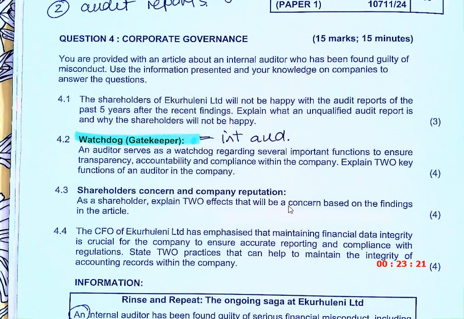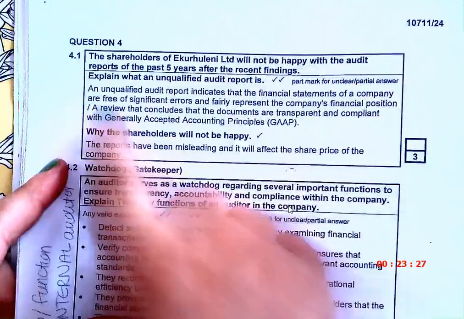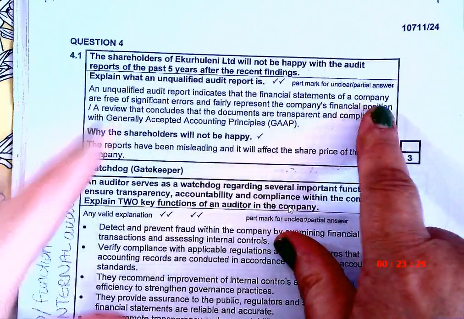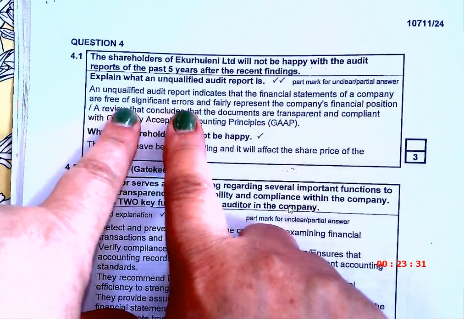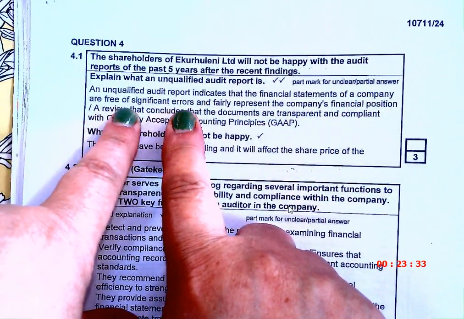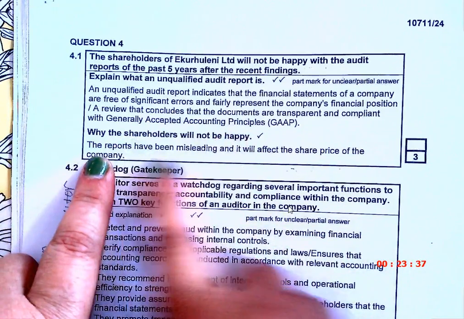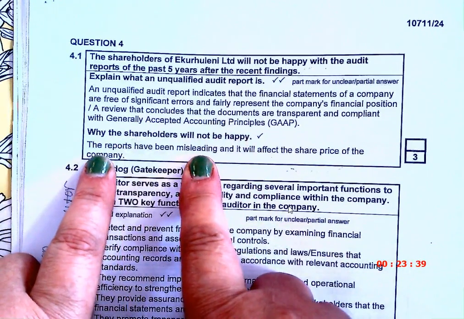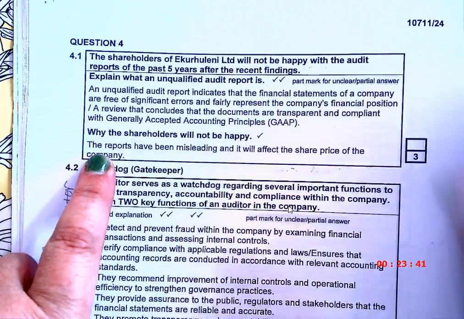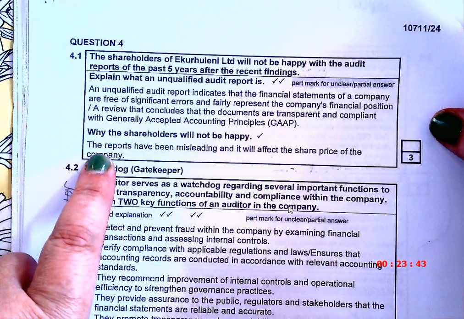Because they can't trust the report. The report wasn't true. That's why they're angry. Unqualified indicates that everything is free of significant errors. It's a fair representation. Okay? They have been misled. They thought everything was above board, but it wasn't.